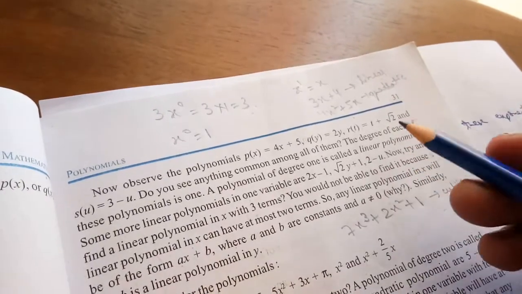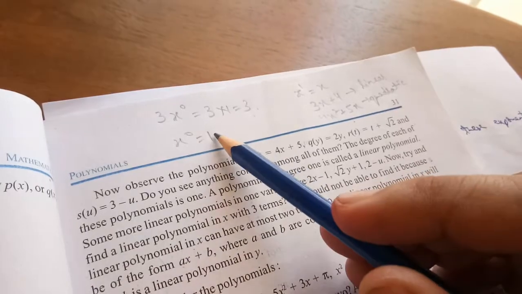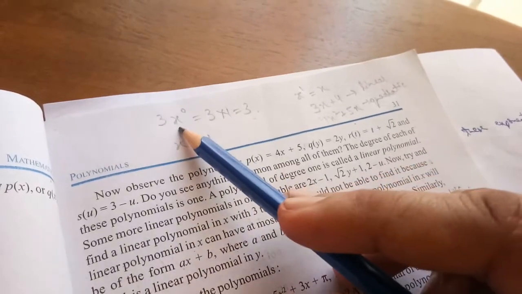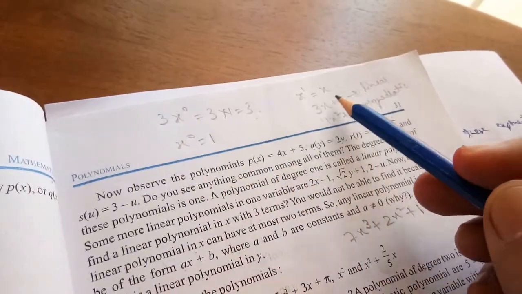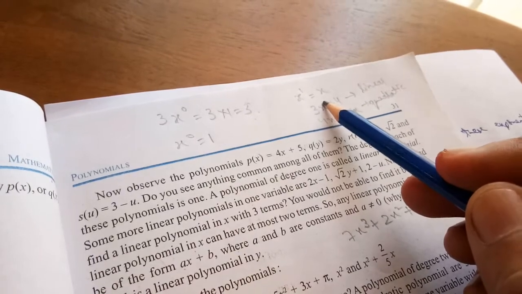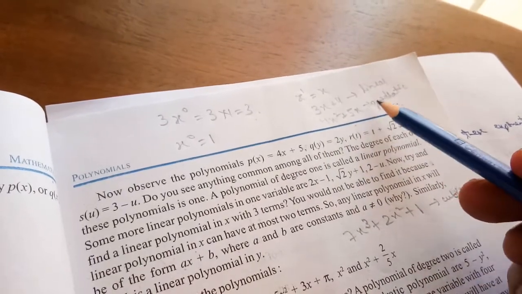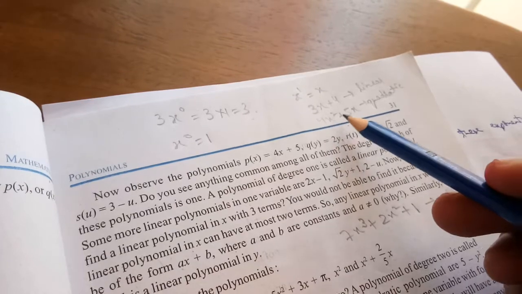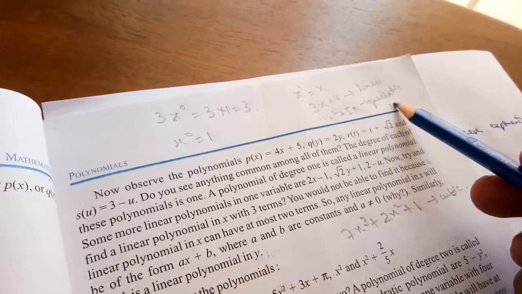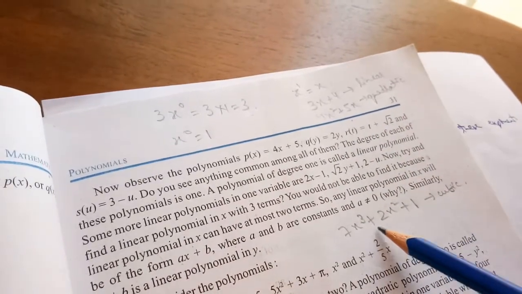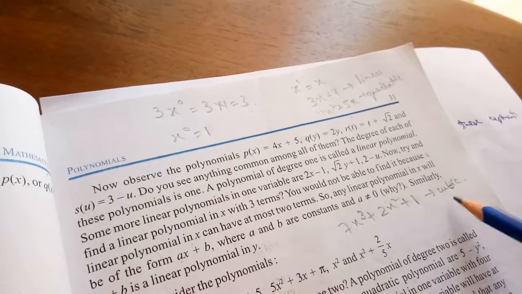So in this we will learn about polynomials with degree 0, degree 1. If the degree is 1, that means the highest power of x is 1, it is known as linear. If the highest power is 2, then the polynomial is known as quadratic polynomial. If the highest power is 3, then it is known as cubic polynomial, right?